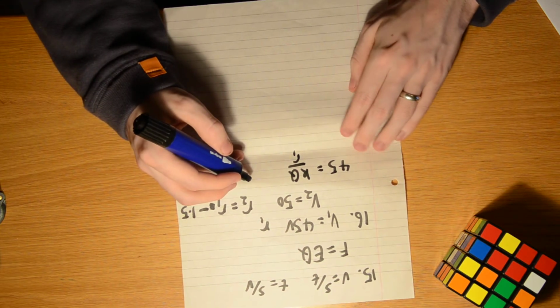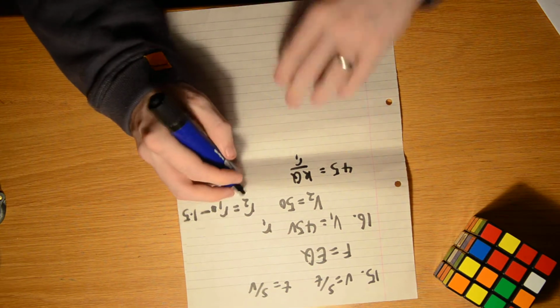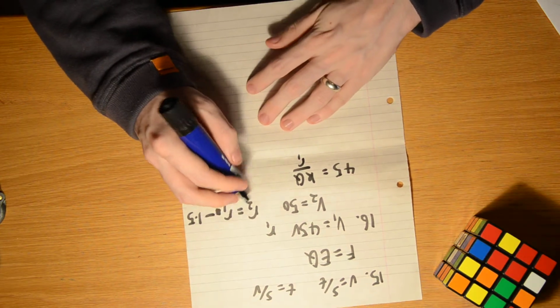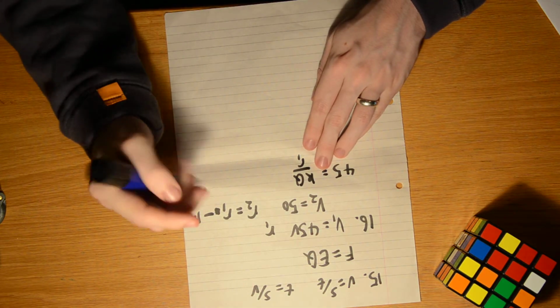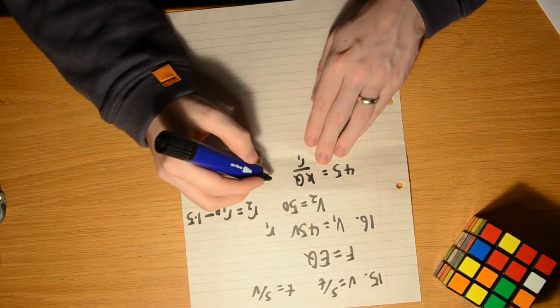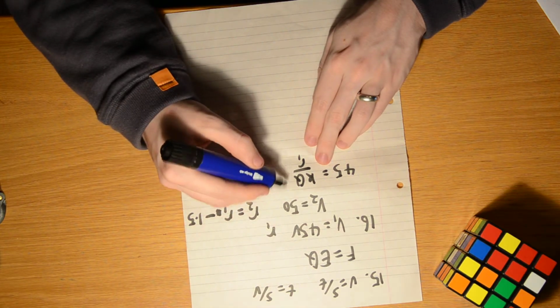Our second situation is going to involve V2. But before we do that, we're just going to work out what this charge is going to be, because of course we don't know what the charge of this object is. We're not told. If we were, it would make things a lot easier. But let's just express what the charge is going to be in terms of these things.